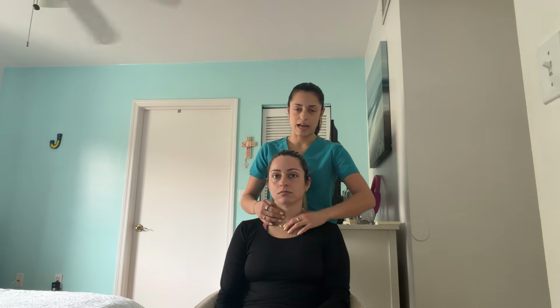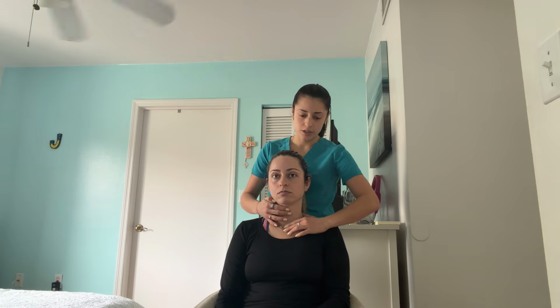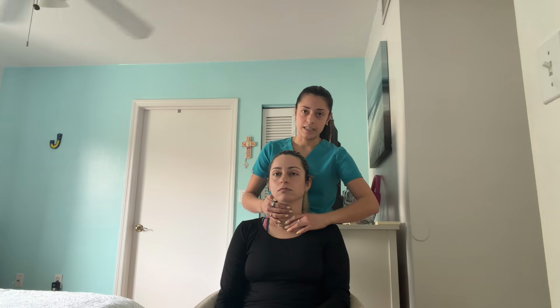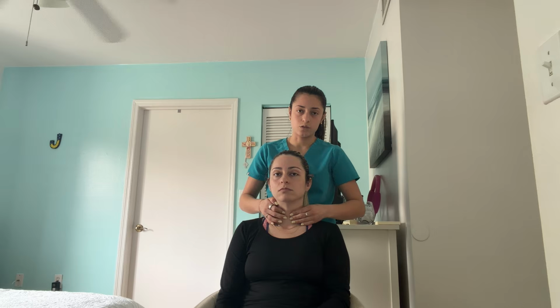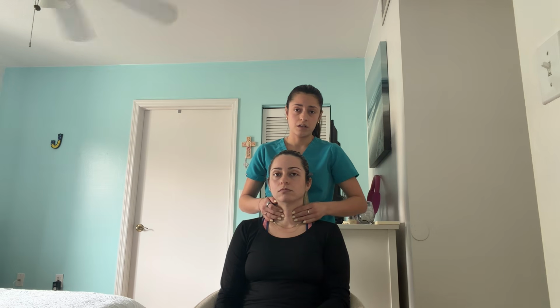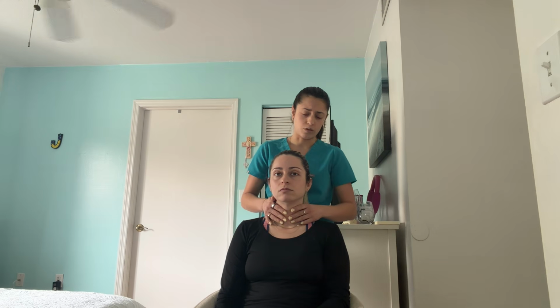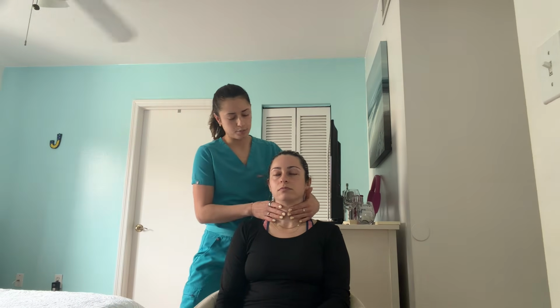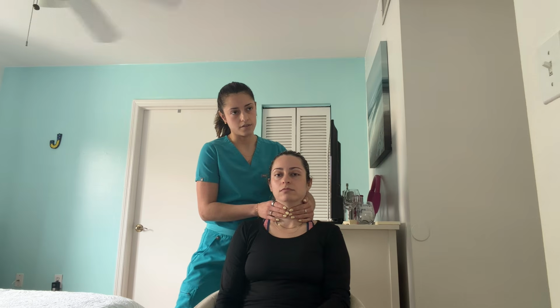Over here, I have the suprasternal notch and the cricoid cartilage. The thyroid will be in between those two, on top of the suprasternal notch and below the cricoid cartilage. I don't feel any deviations. I don't feel any goiter, and this is non-tender. There's no lumps or bumps on the thyroid. Can you please swallow? Very good. So the isthmus of the thyroid rises under my finger pad.